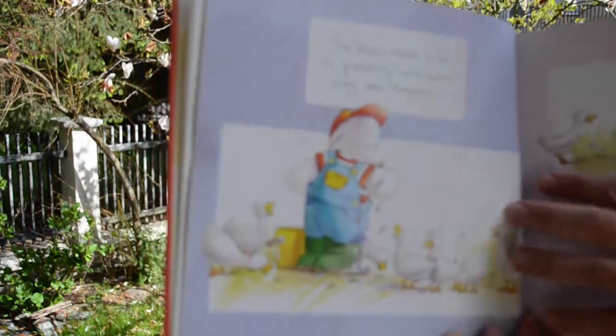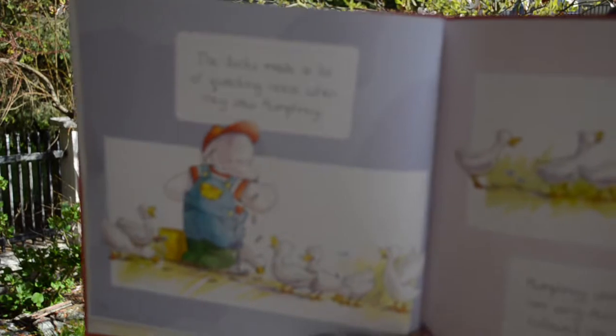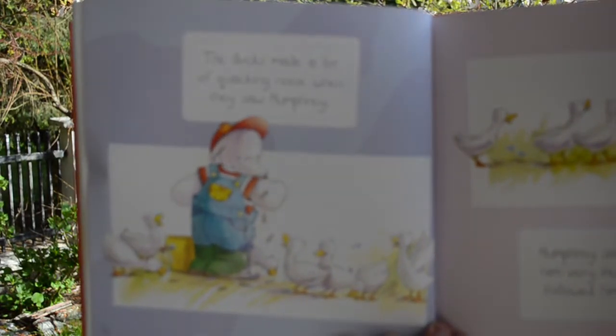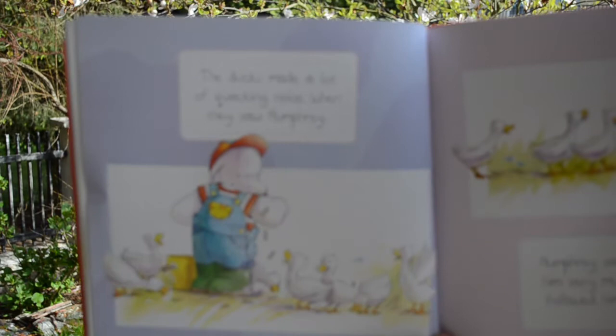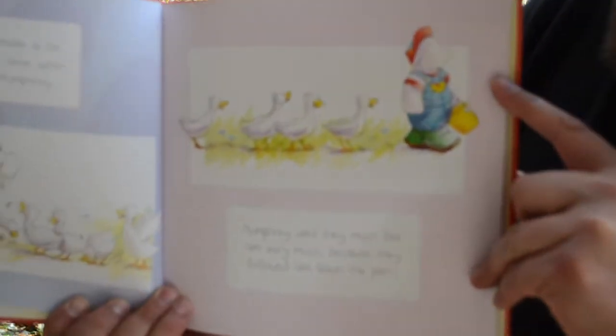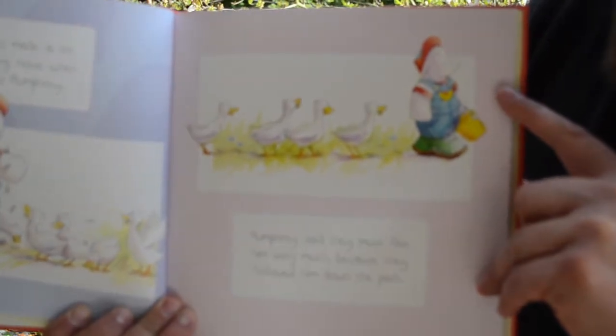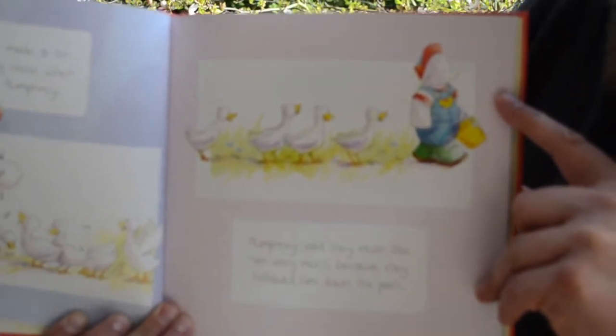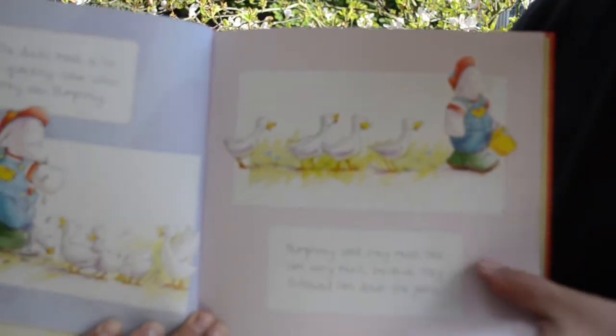First of all, Humphrey and Tilly said hello to the sheep. They were very pleased to see them, especially with the treats. Humphrey liked the baby lamb the best. The ducks made a lot of quacking noise when they saw Humphrey. Quack, quack, quack. "Have a look here." Humphrey said they must like him very much, because they followed him down the path.